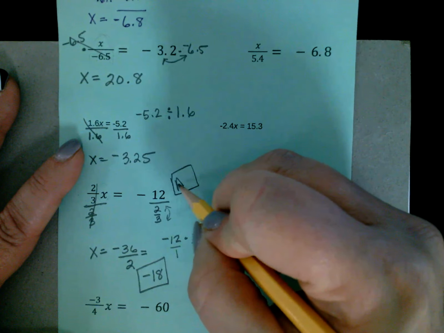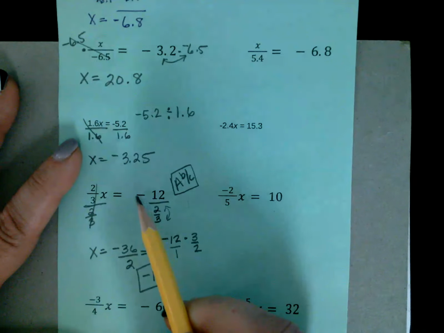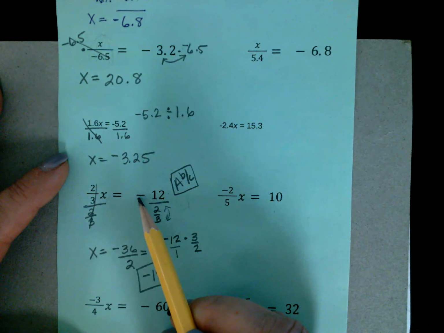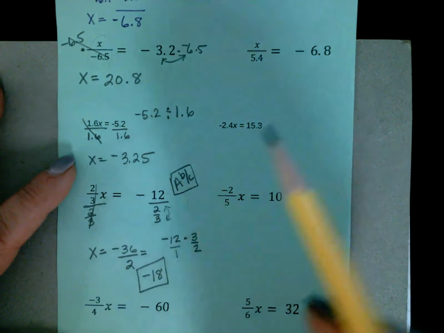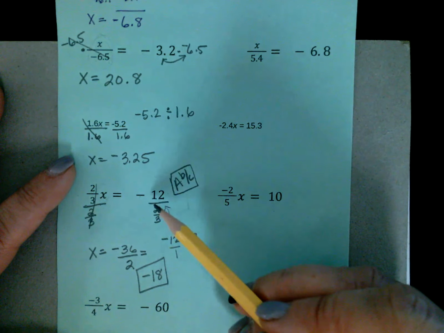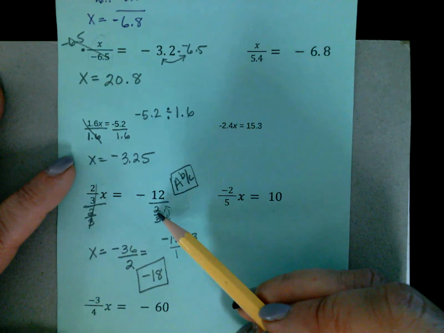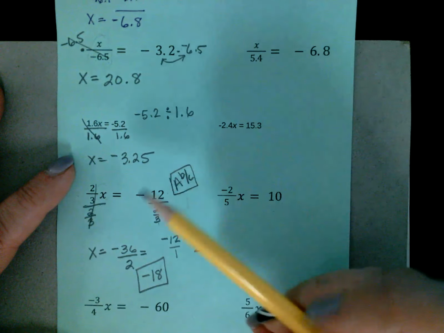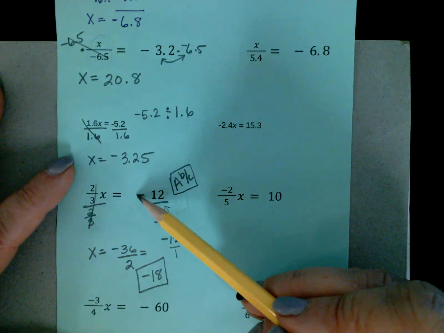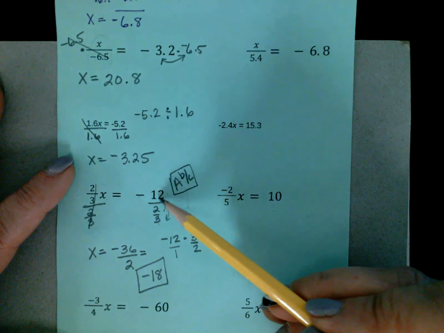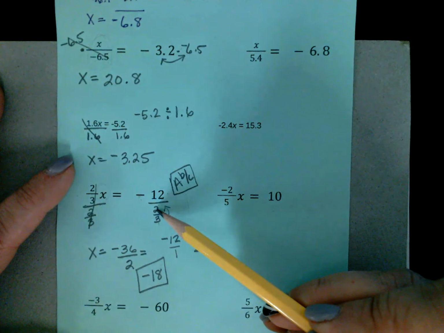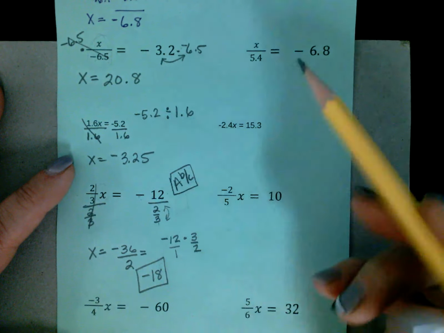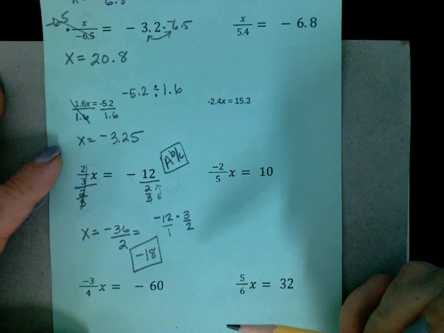If I was going to use my calculator to solve this one, I would do negative 12. Remember, the negative sign is next to the decimal point. It's different than the subtraction sign. Negative 12 divide by 2 ABC 3, hit equal. I'll say that again. Negative sign next to the decimal point on your calculator. Negative 12 divide by 2 ABC 3, hit equal, and you should get negative 18.